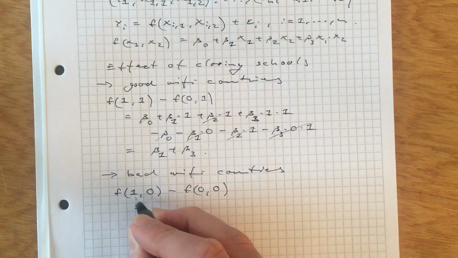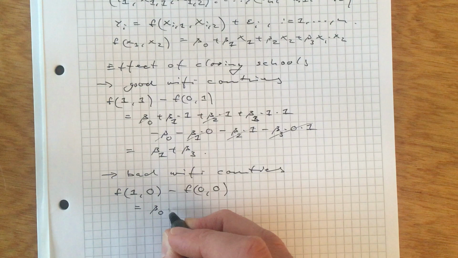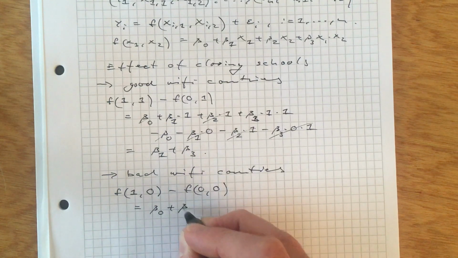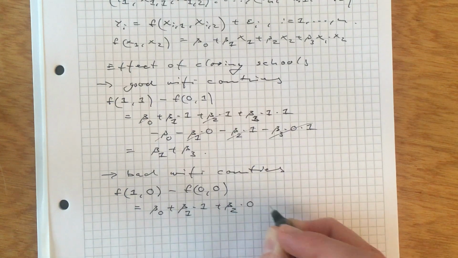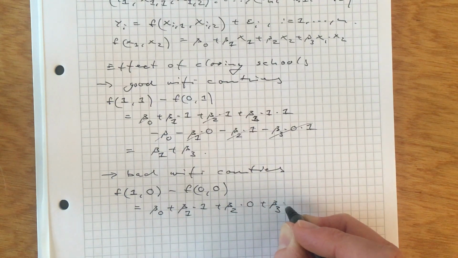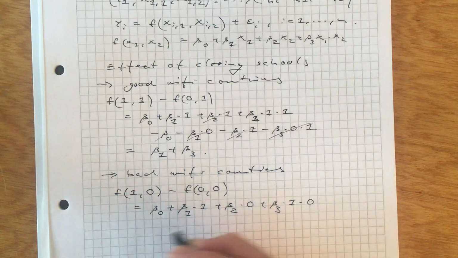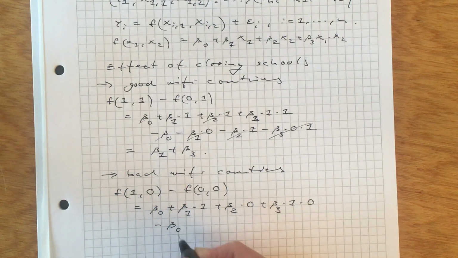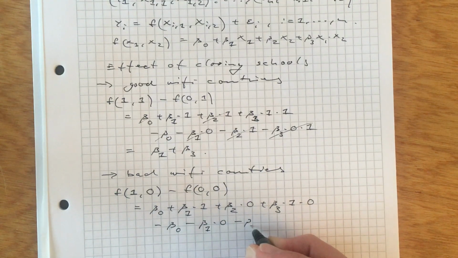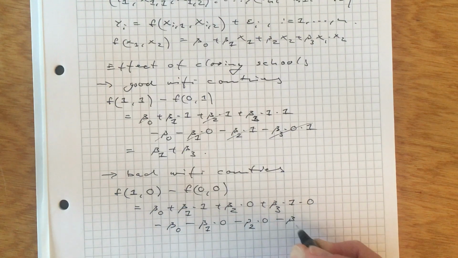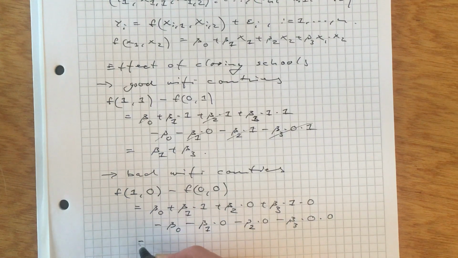And then we get, for this one, beta 0 plus beta 1 times 1 plus beta 2 times 0 plus beta 3 times 1 times 0 minus beta 0 minus beta 1 times 0 minus beta 2 times 0 minus beta 3 times 0 times 0, which is beta 1.